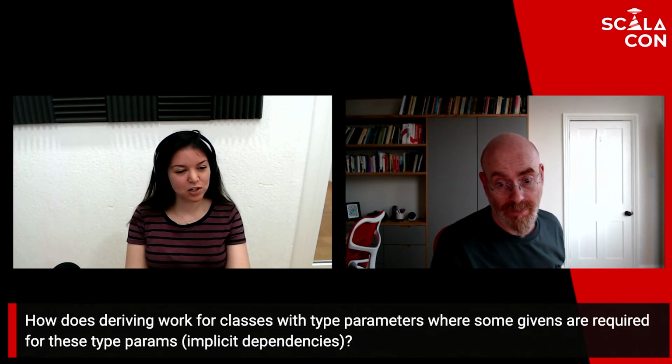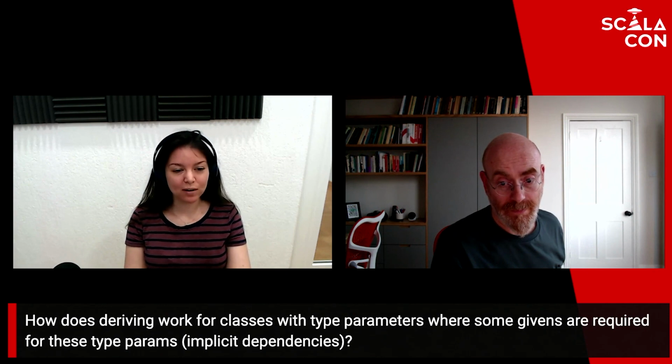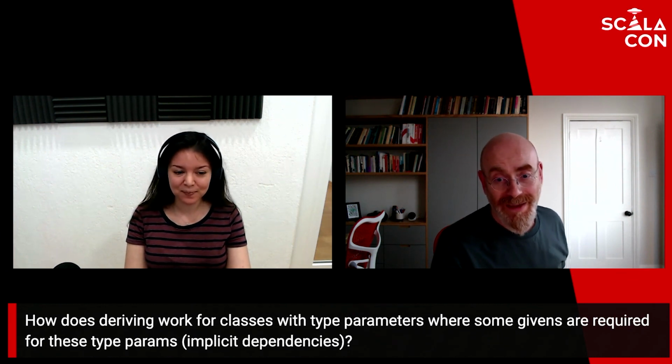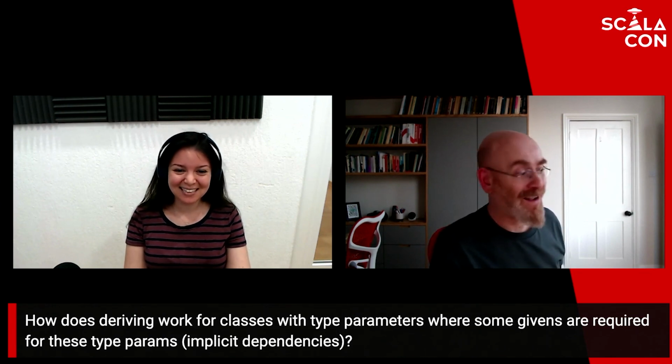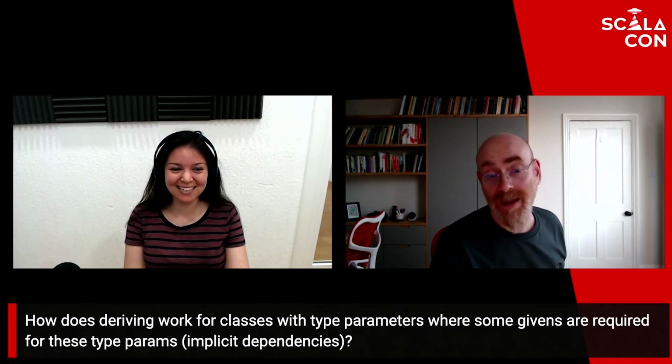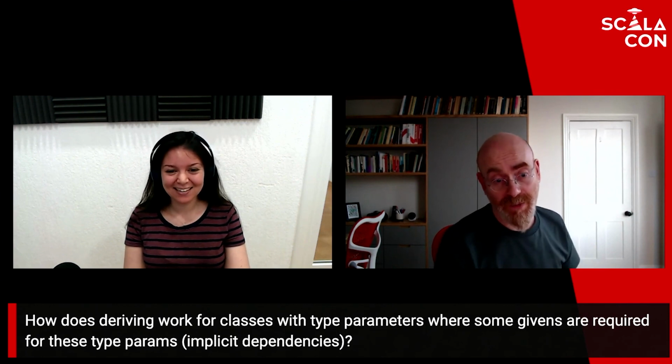Right. Our next question: how does deriving work for classes with type parameters where some givens are required for these type parameters, implicit dependencies? I had a whole big chunk of the talk where I showed how that worked, but I just didn't have enough time. It works beautifully.